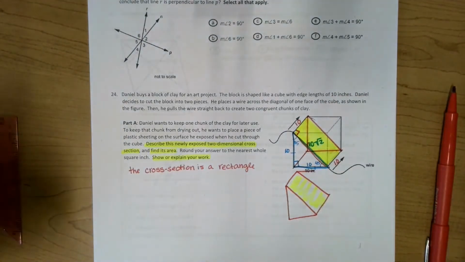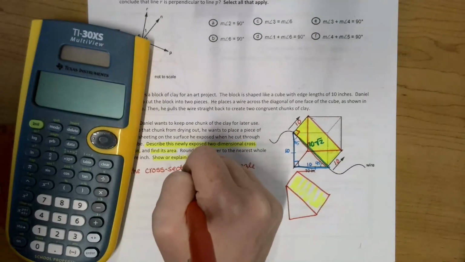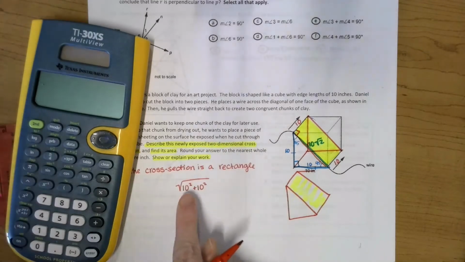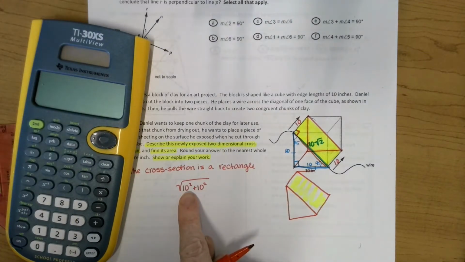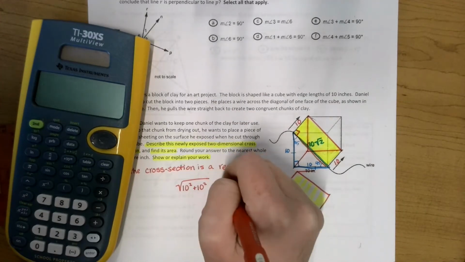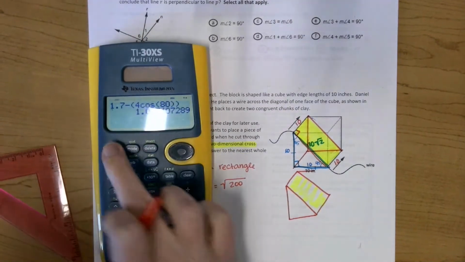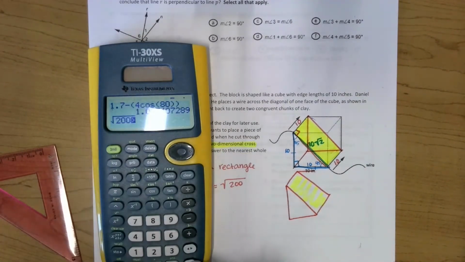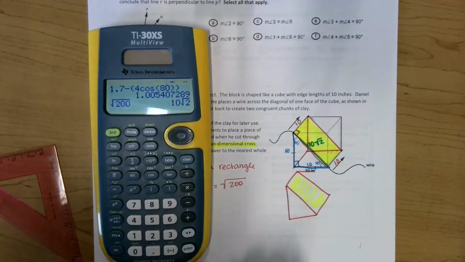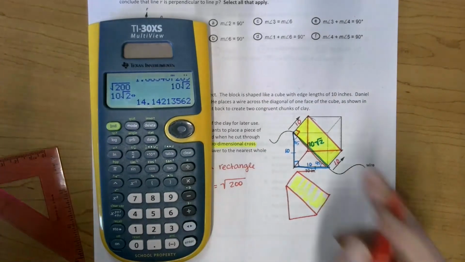Let's say you didn't remember that though. You could do Pythagorean theorem, and that would be 10 squared plus 10 squared, and then you would take the square root. Well, 10 squared is 100, 10 squared is 100, that would be square root 200. Square root 200 in the calculator. Oh look, 10 square root 2. Change it to a decimal, 14.14.